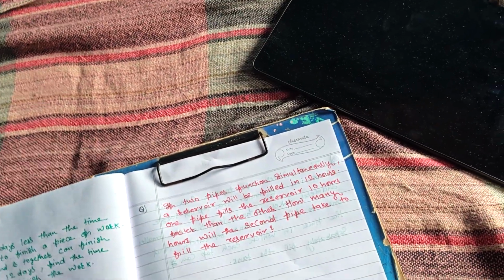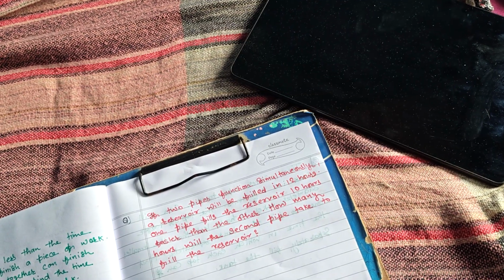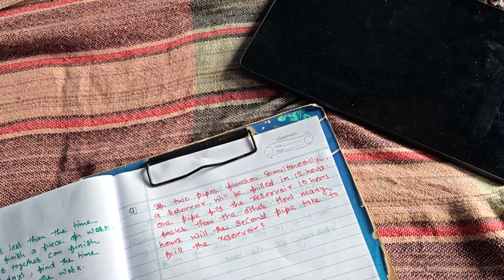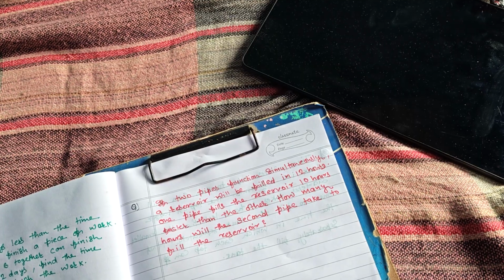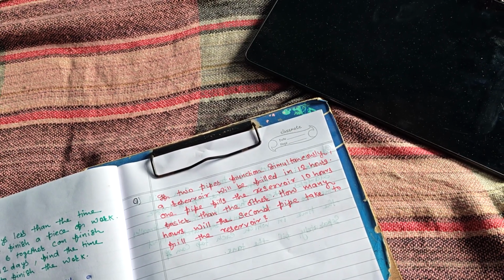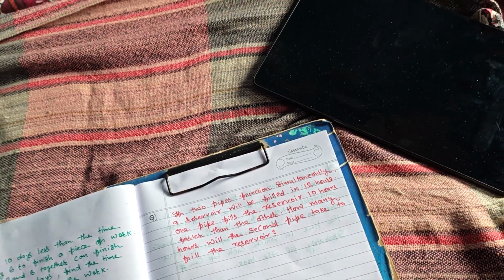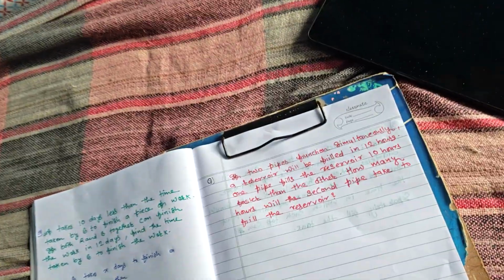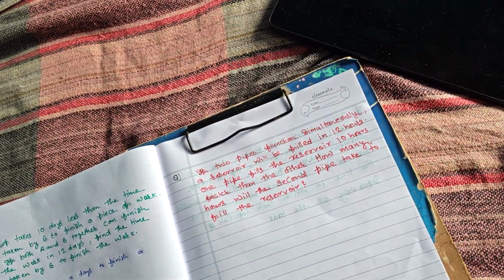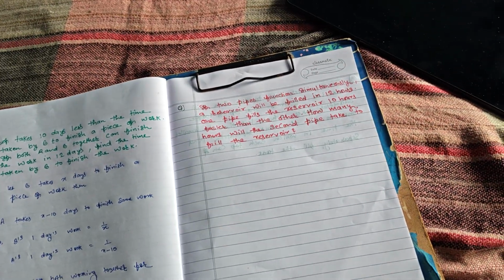So in 1 hour, it would fill 1 upon X, and in a similar way the faster one will take 1 upon X minus 10, and both will fill it in 12 hours. Then in 1 hour, 1 upon 12.